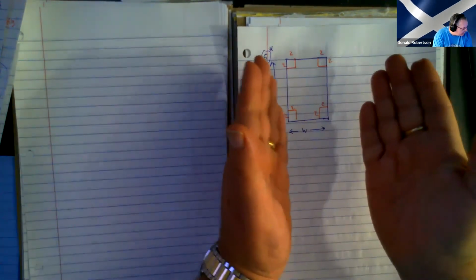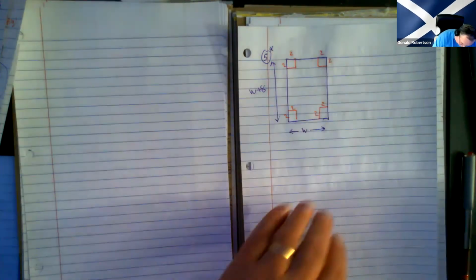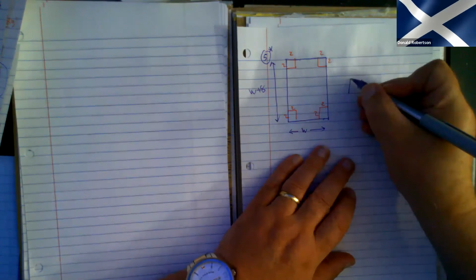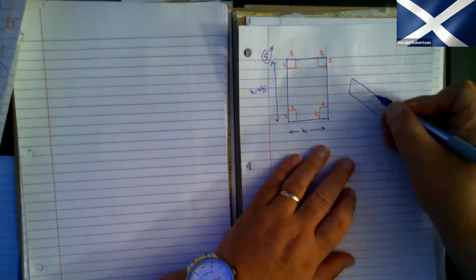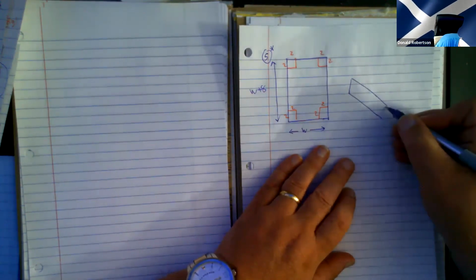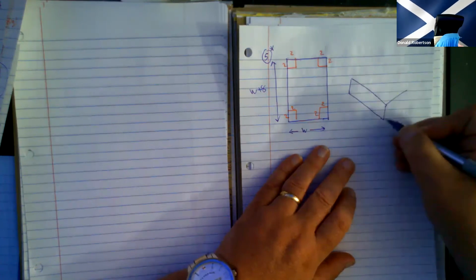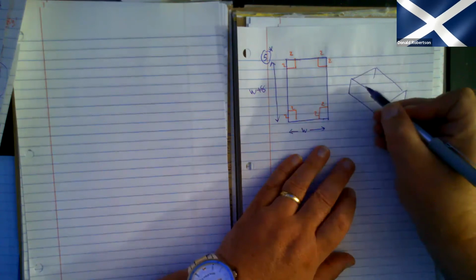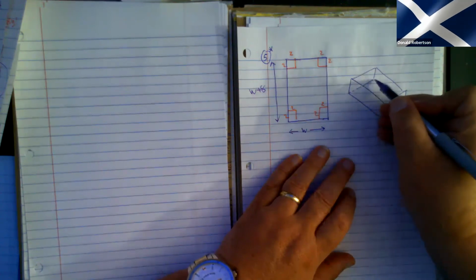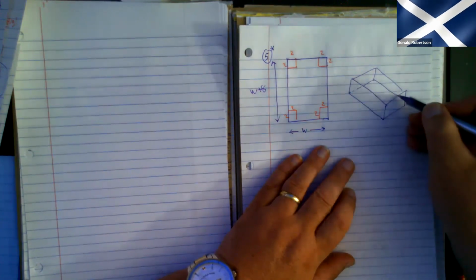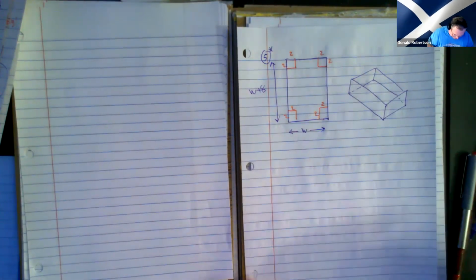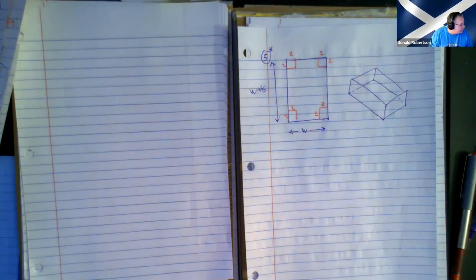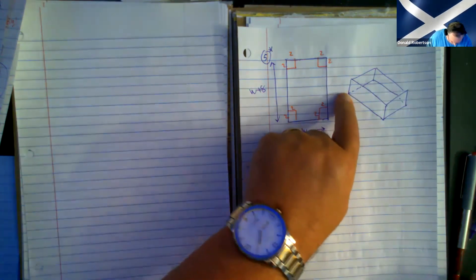And if you cut the corners up, you can fold it into a box. And your box would look something like this. And we are being asked to find the dimensions of that box.